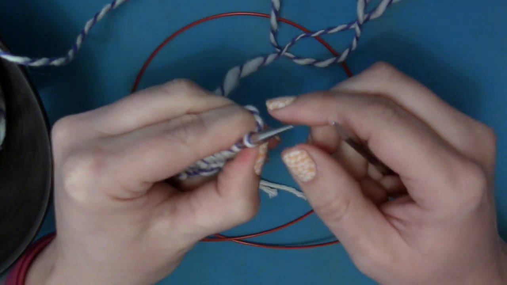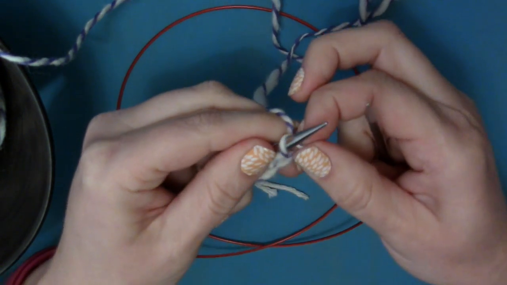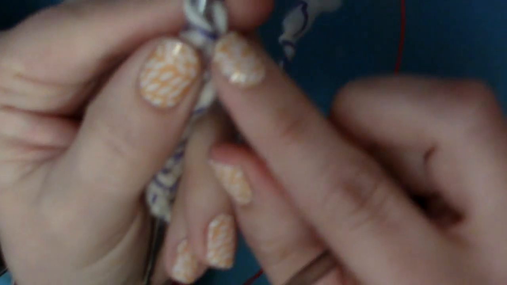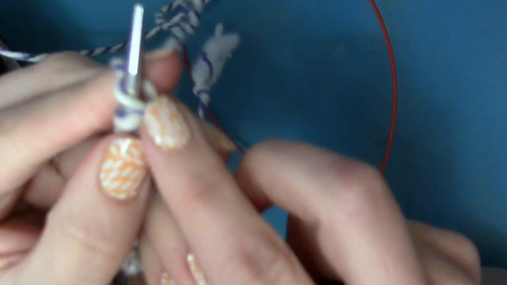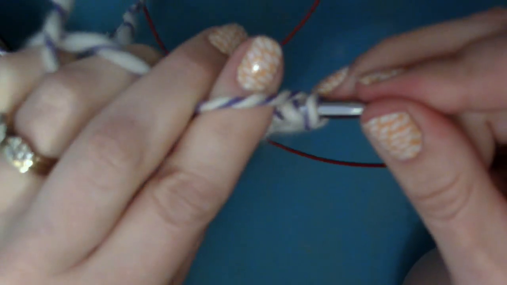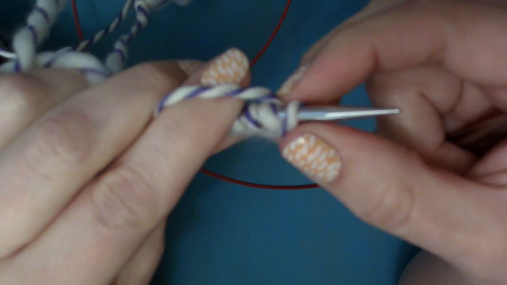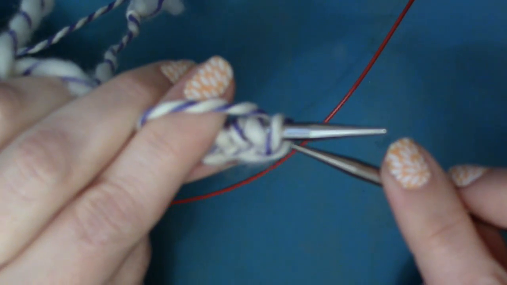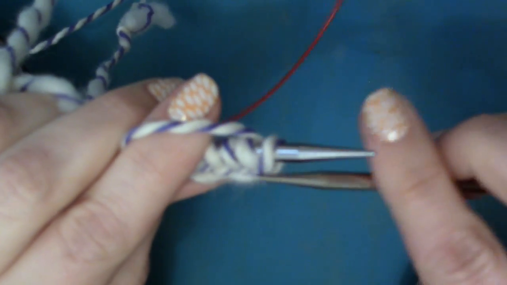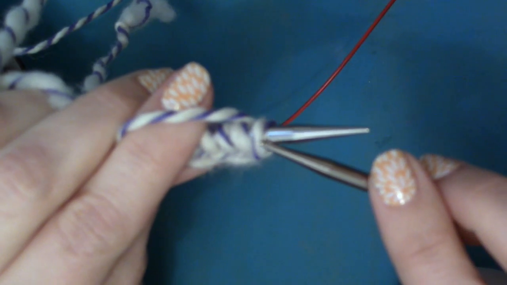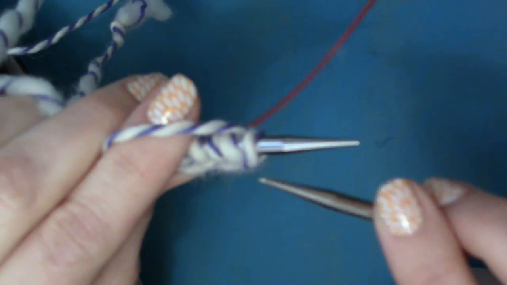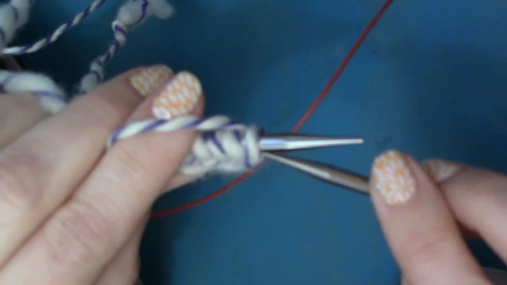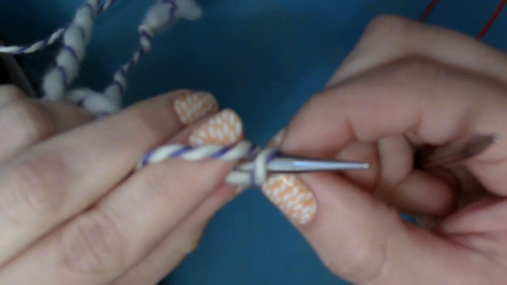So, the rule of knitting a stitch is to always knit into the front leg of your knit stitch. If each of these parts of the stitch over the needle that come down, we consider those legs.